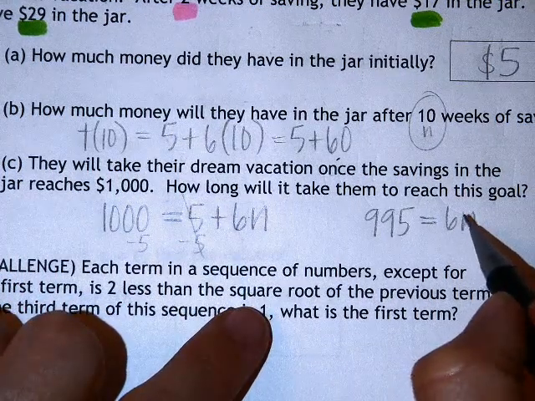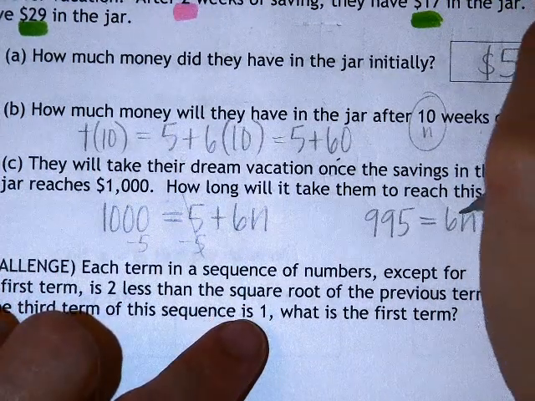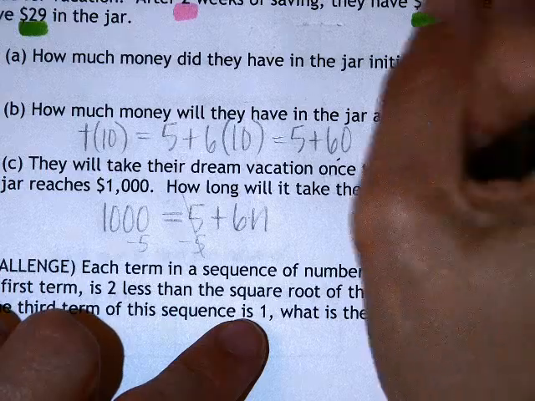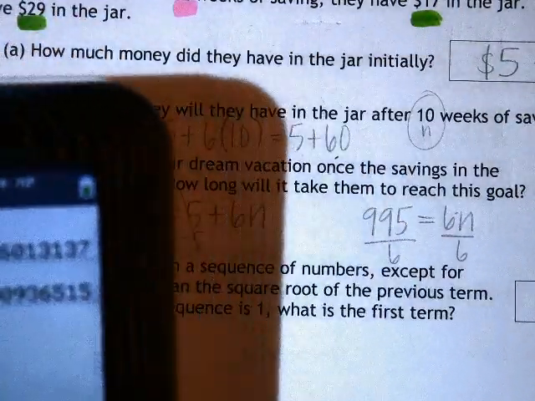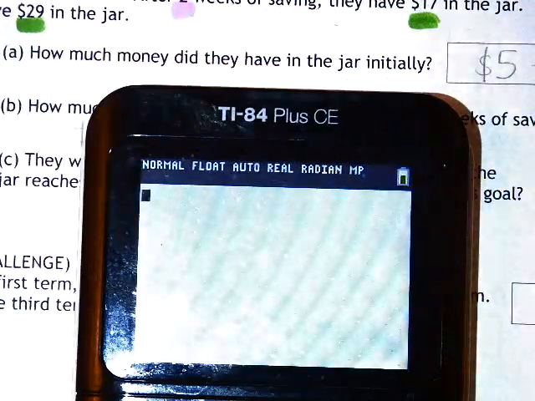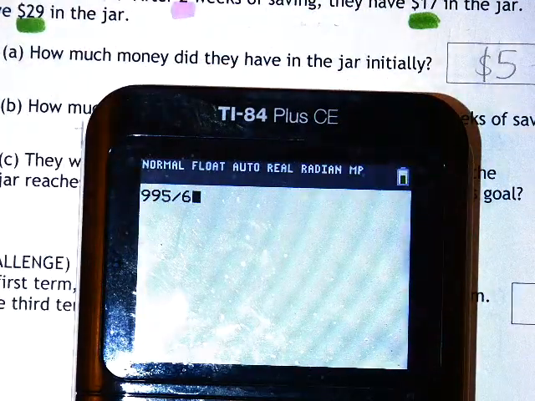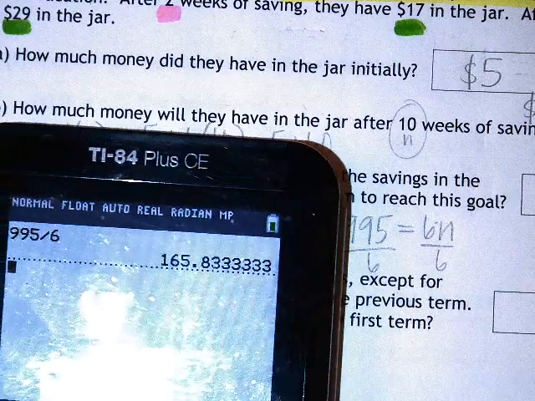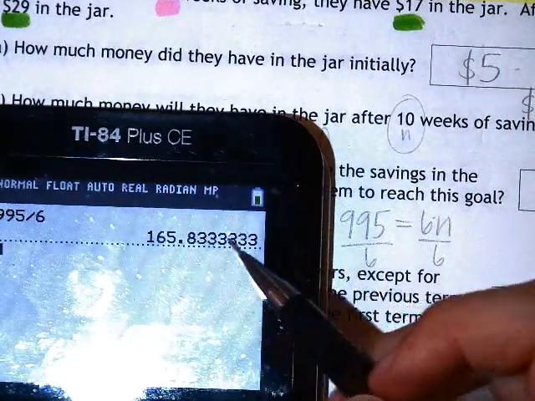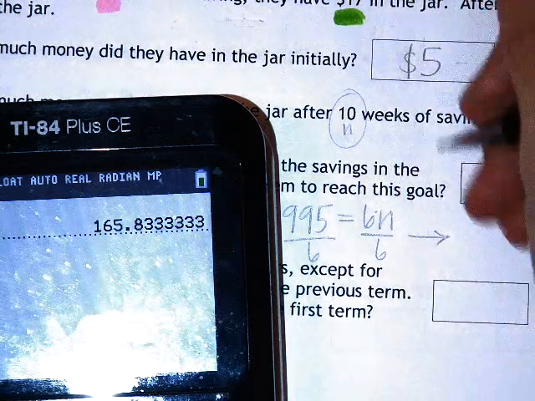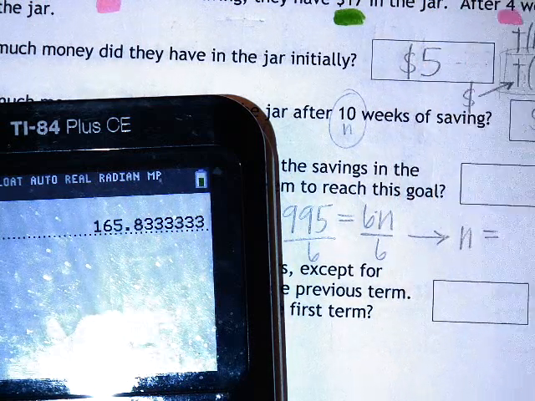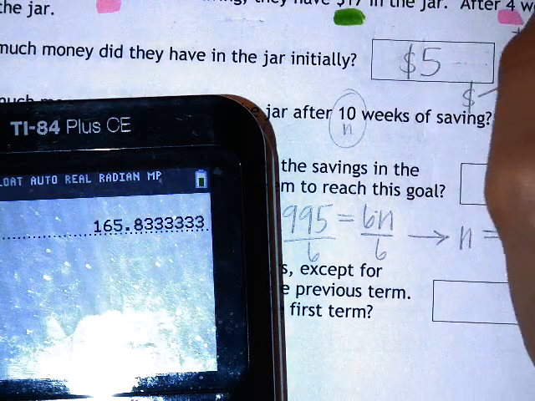Now if I want to get n by itself, I'd need to get rid of the 6. The 6 is multiplying, so I'll divide by 6 on both sides. And I'll grab a calculator because it doesn't look like that will be a very nice answer. 995 divided by 6, yep, sure enough, is kind of ugly. 165.8333, and so on.